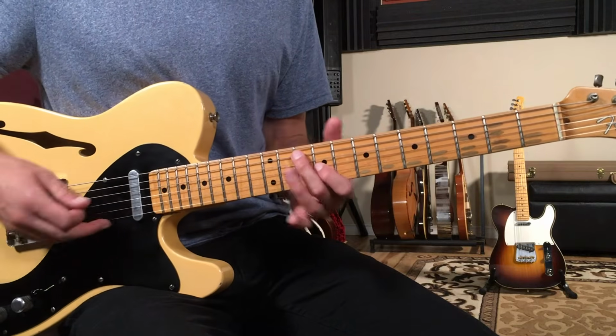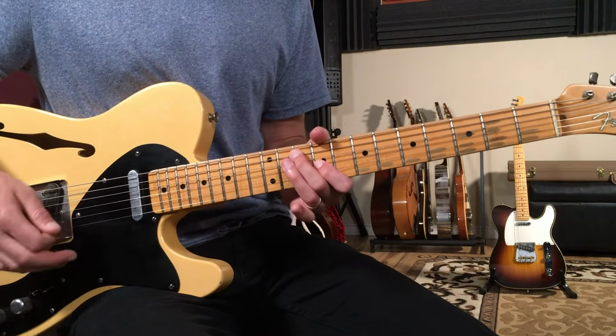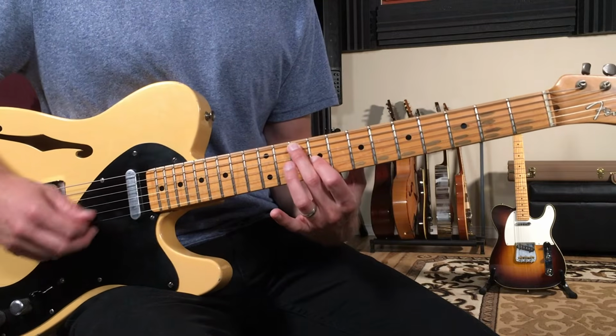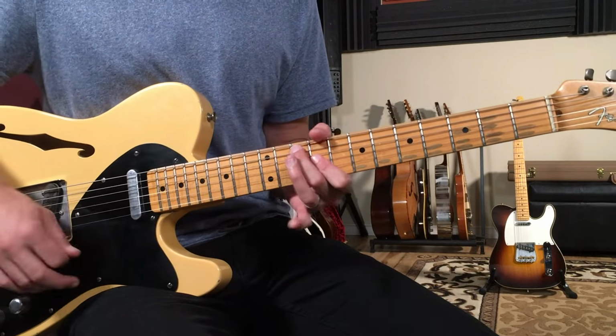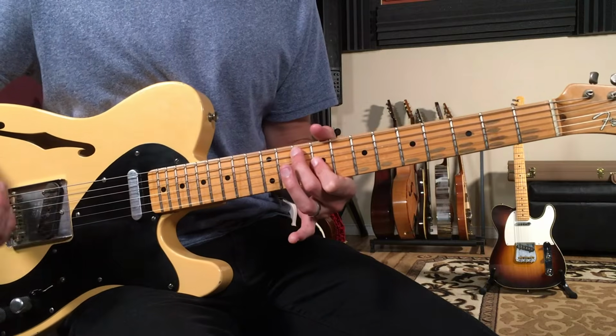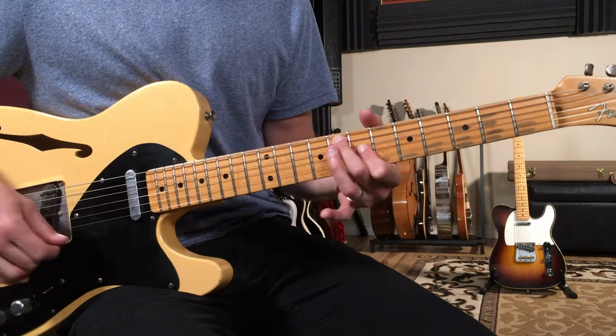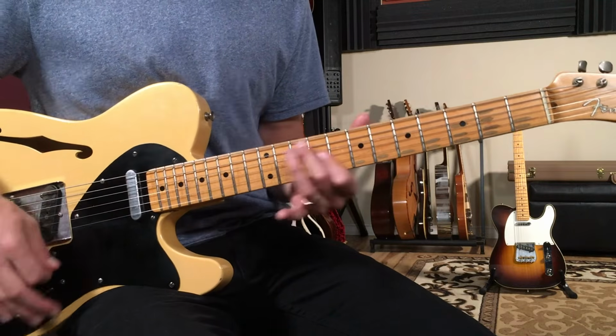And I'm doing a lot of muting, so I'm muting the D string and the low E string. And then I guess I'm kind of muting the B string as well. So you just got the high E in there, and it's basically that sound.